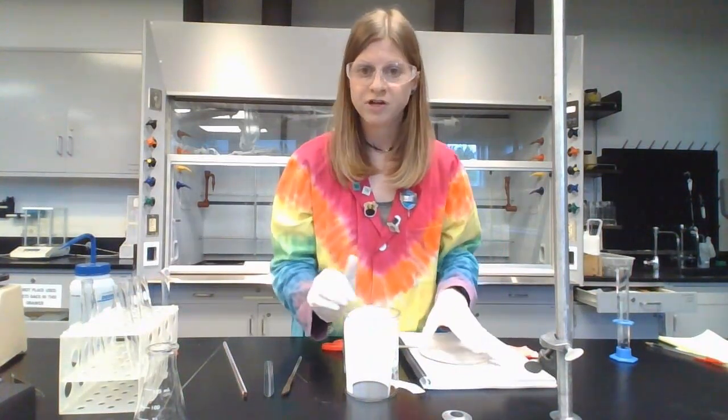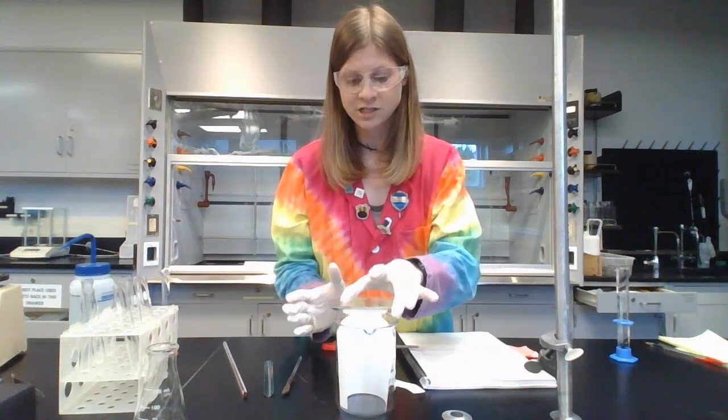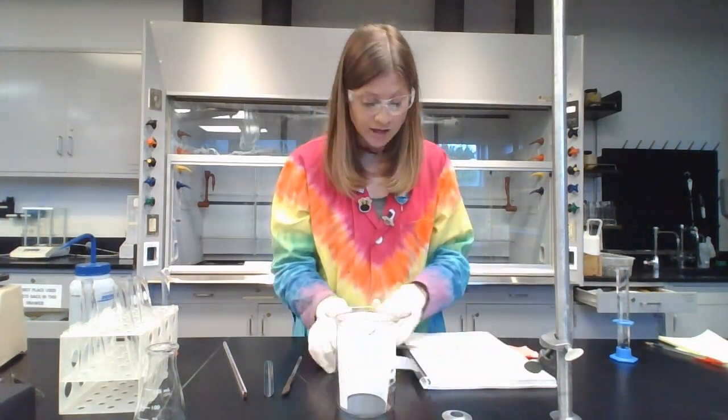There we go. So it fits perfectly inside of this. I don't know how well you can see. Okay, and so then the watch glass, its job is to be the lid. So that's our developing chamber.